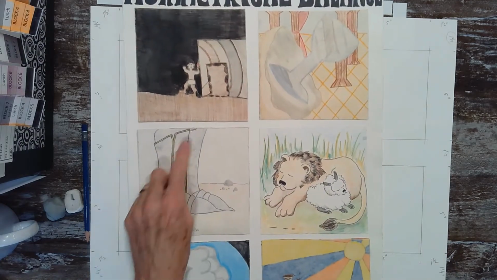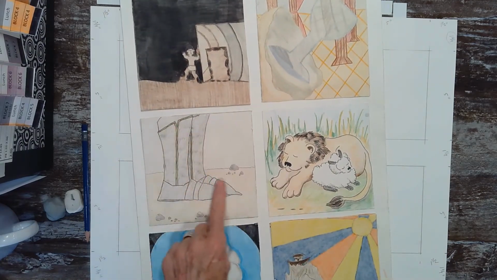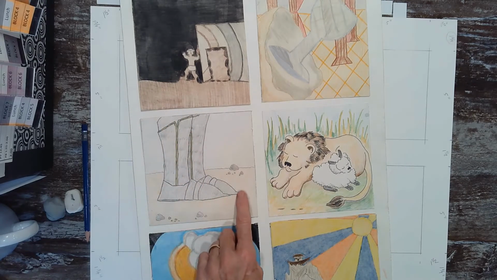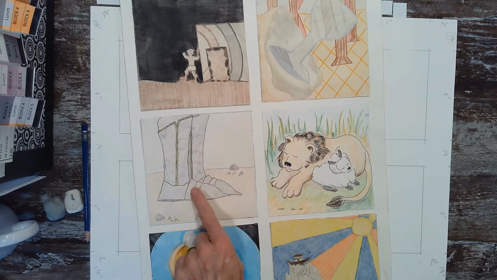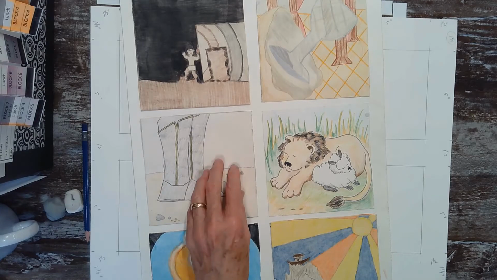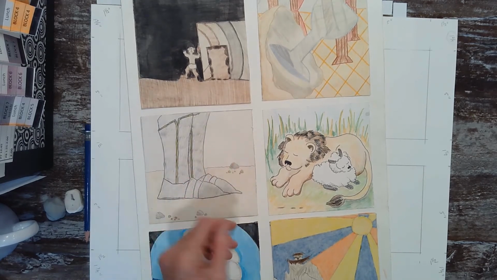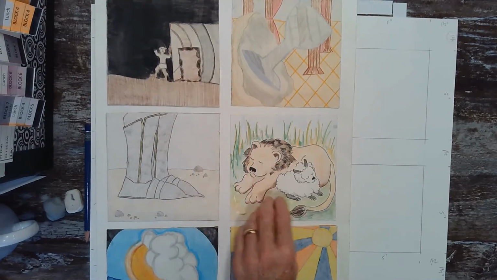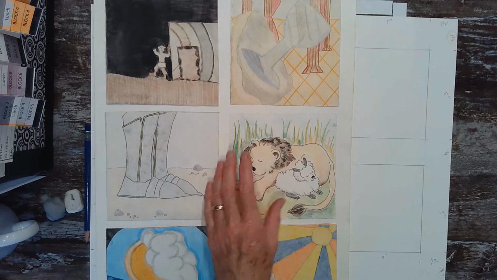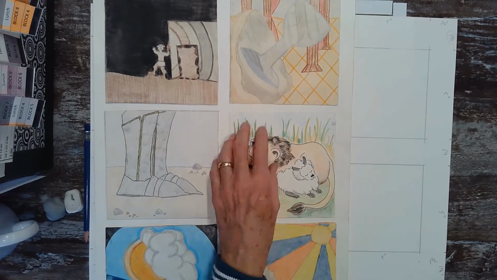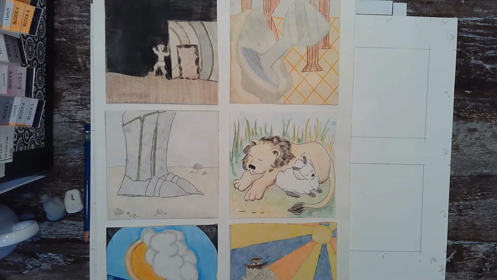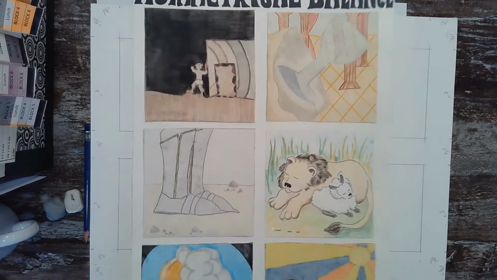This one's actually pretty cool. Asymmetric, lots of details, but the toes of the boots are the center of interest, so it holds its own over here. So that's nicely balanced. Here's a great big lion and a smaller lamb. It's not an even balance, but it still sits there nicely balanced. So those are some examples of asymmetrical balance.